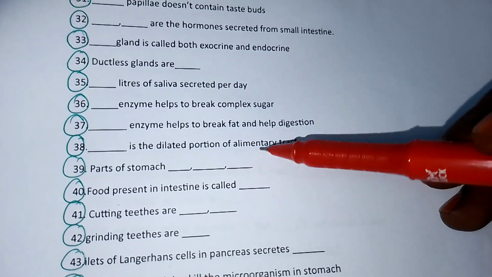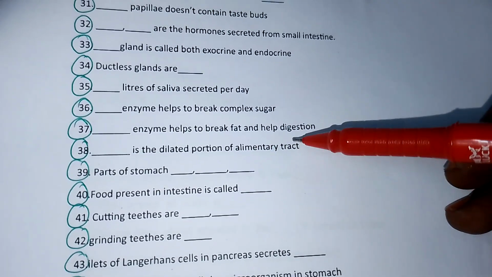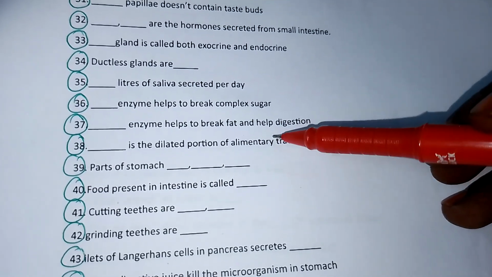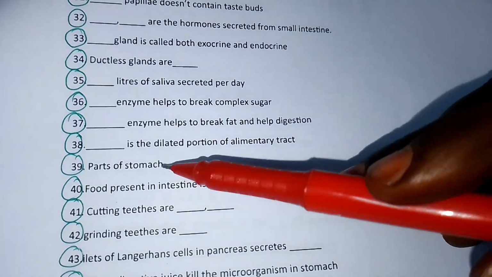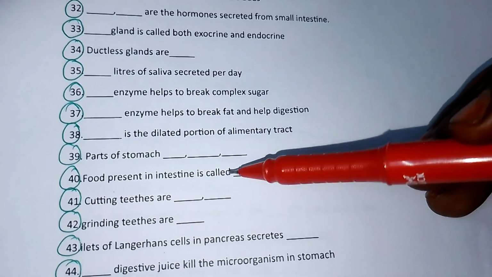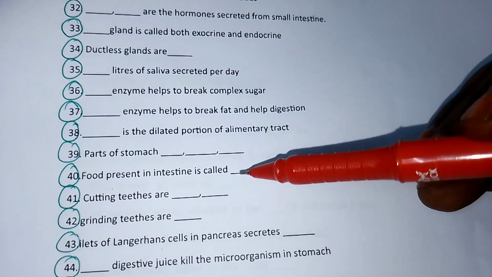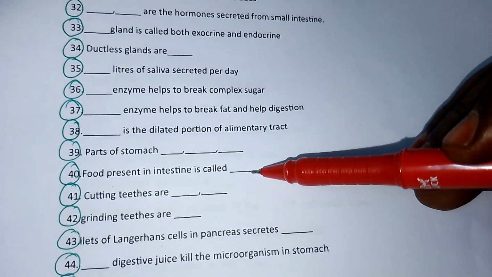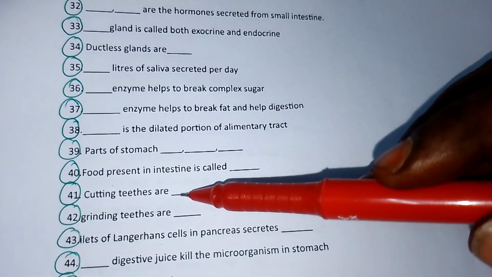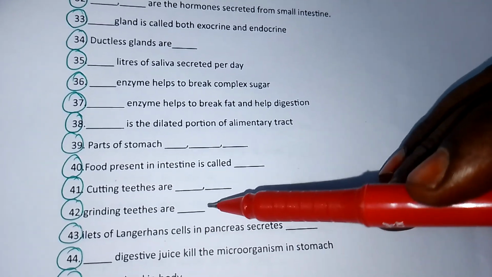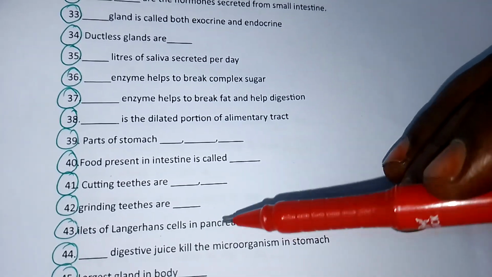What is the dilated portion of the alimentary tract? That is stomach. Stomach shape is J-shaped. Duodenum shape is C-shaped. Parts of the stomach: fundus, body, pylorus. Food present in the intestine is called chyme. Food present in the stomach is called bolus. Cutting teeth are incisors or canine. Grinding teeth are molar and premolar.